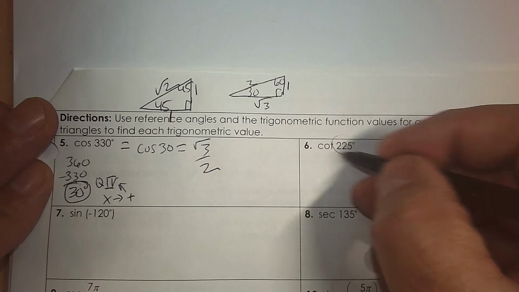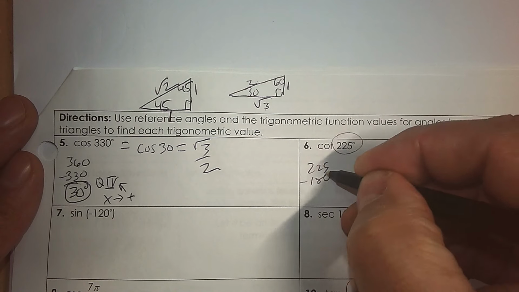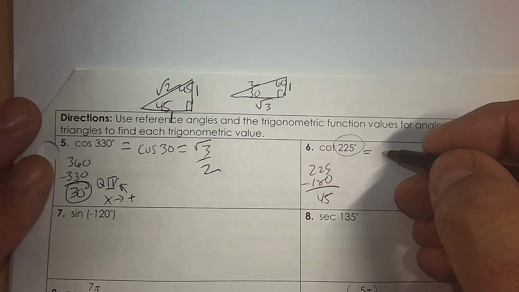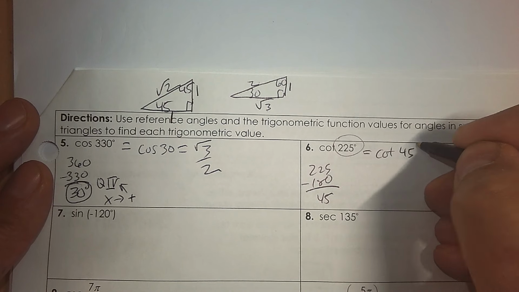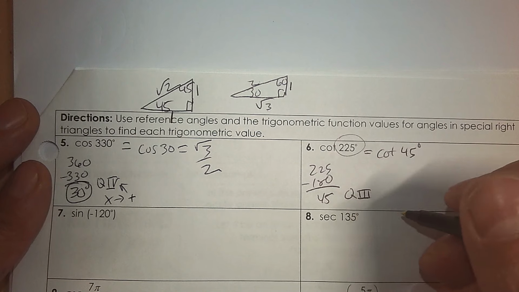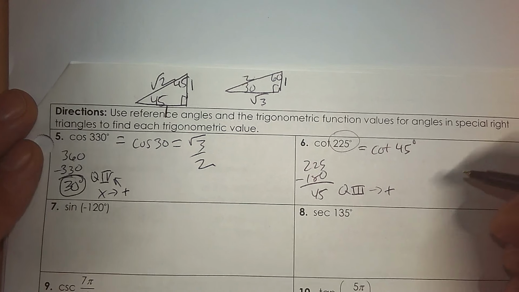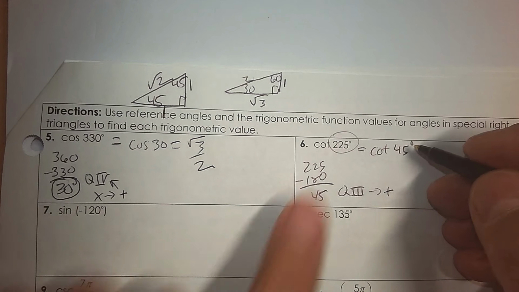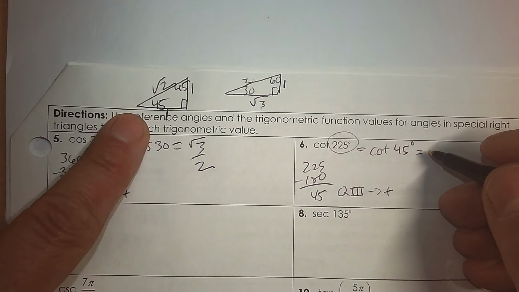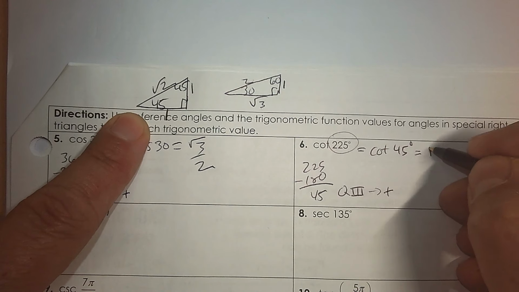Cotangent, 225. So the reference angle, we're going to use 180 because it's closer than 360. And when we do that, the reference angle is 45 degrees. Now, 225 is in quadrant number 3, and in quadrant number 3, cotangent is positive because it's a negative divided by a negative. So it's going to be a positive answer. 45 degrees cotangent, the definition. So we're going to do adjacent over opposite, and that's 1 over 1, or the answer is just 1.